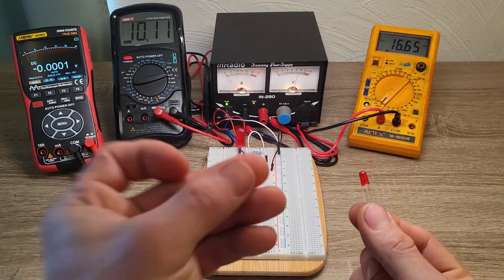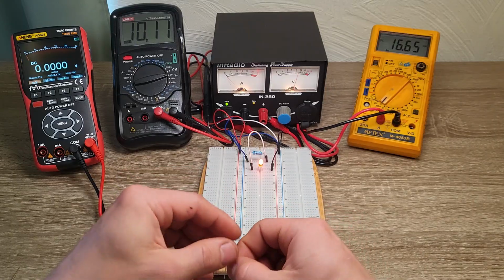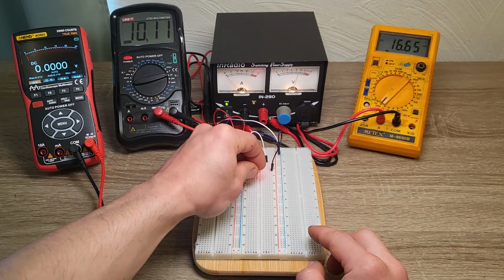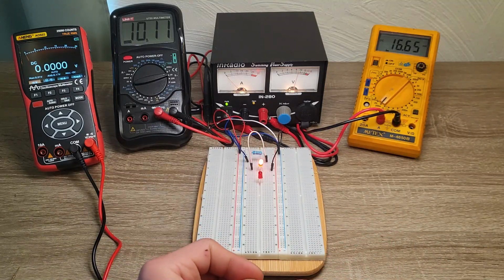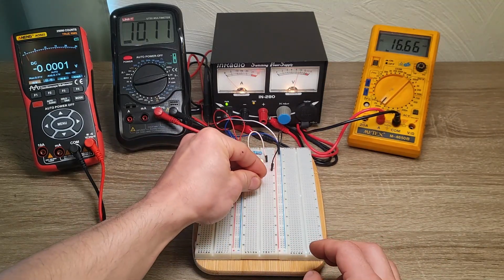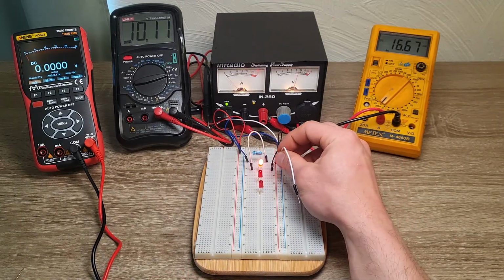Why shouldn't we add extra LEDs to make even more light, to make it brighter? Of course we are connecting them as a parallel connection.